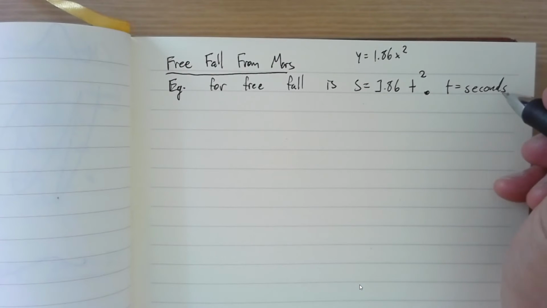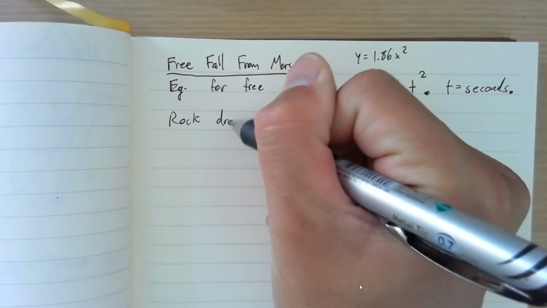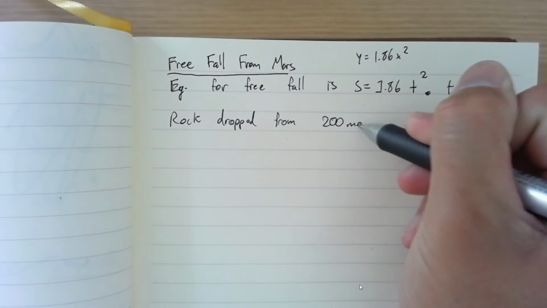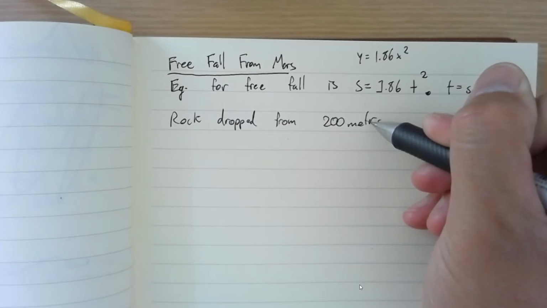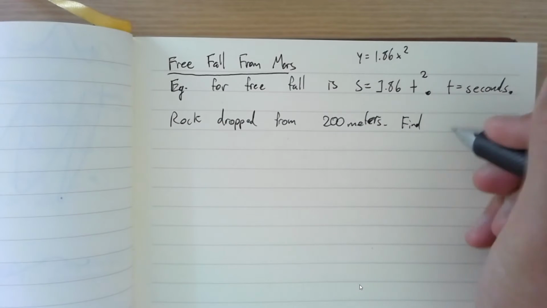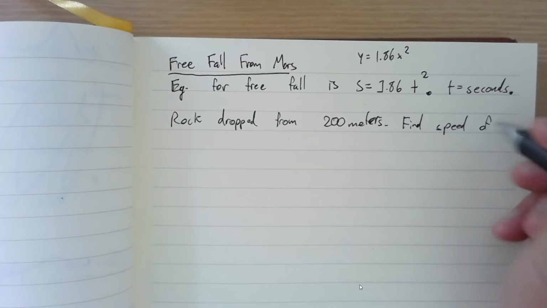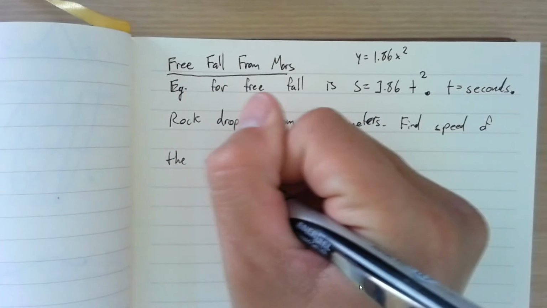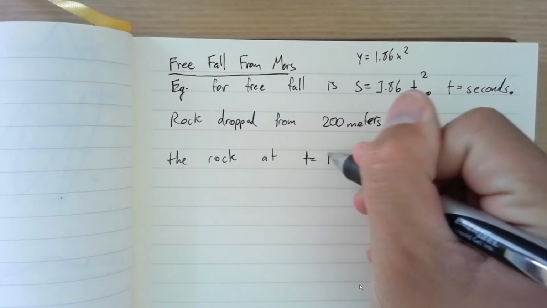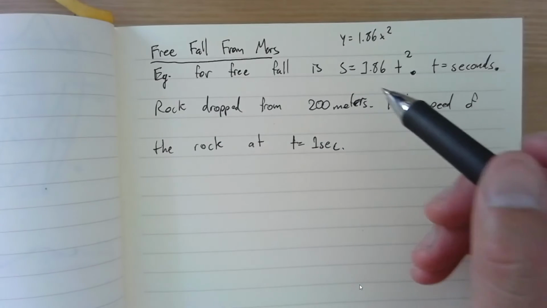And then you're also given this: a rock is dropped from 200 meters. Please find the speed of the rock at t is equal to 1 second. I believe it's written with a tad bit more detail than what I just gave you. Let's take a look at what this says.